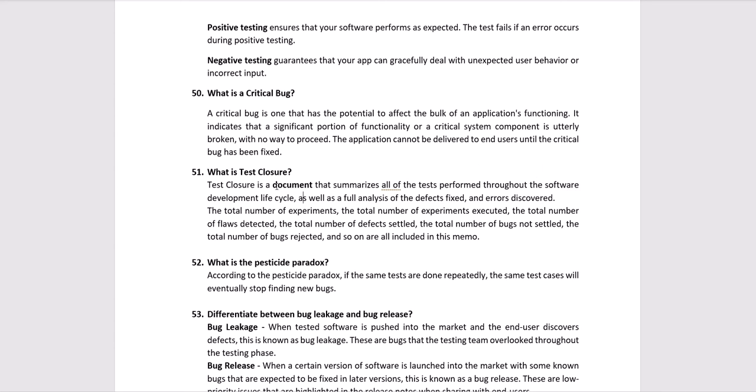All this is contained in the test closure document: the total number of experiments executed, the total number of flaws detected, the total number of defects settled, the total number of bugs not settled, and the total number of bugs rejected. Everything is documented in test closure documents. As the name suggests, it is a closure of testing in the development life cycle. So this is nothing but the test closure document.